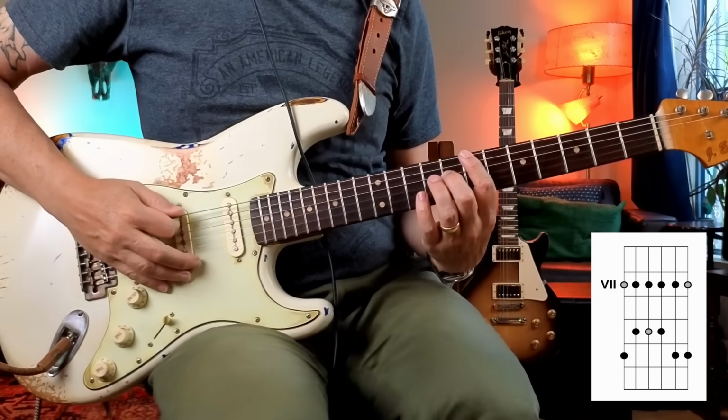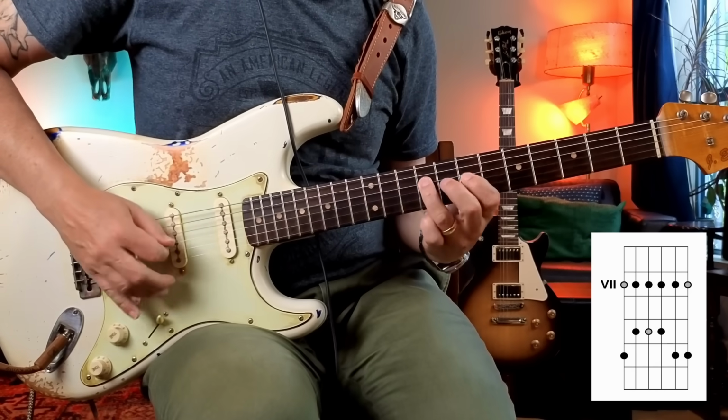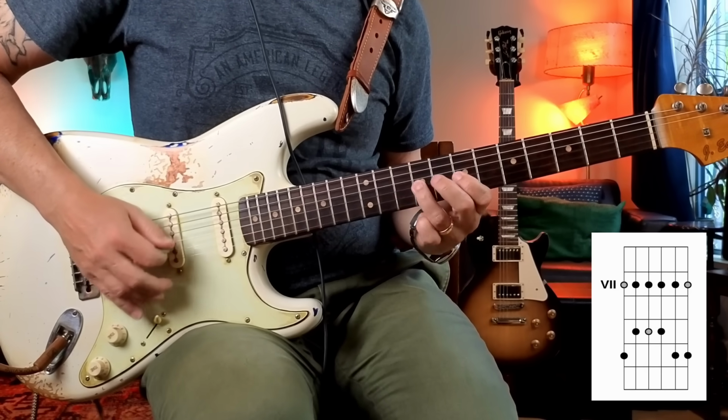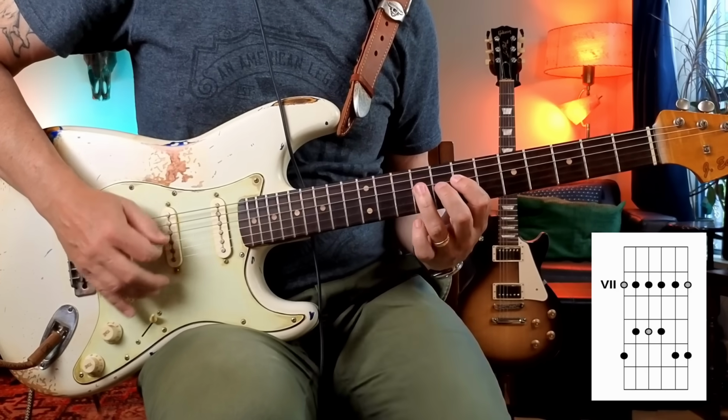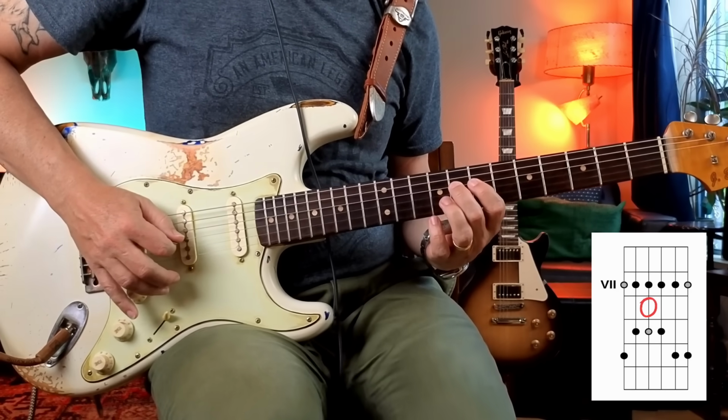That note is not in B minor pentatonic. There's the issue, right? If I play B minor pentatonic, I've got these notes here, but that's the note that's in the chord.